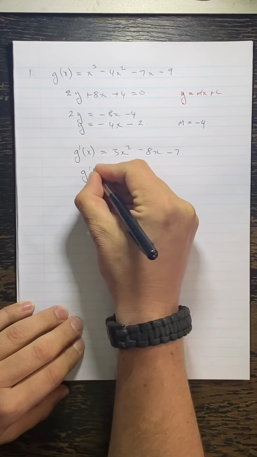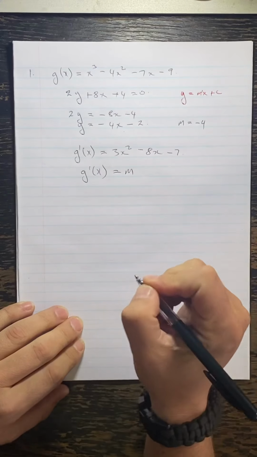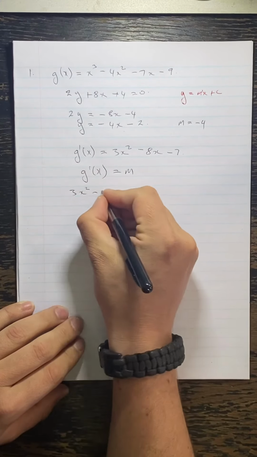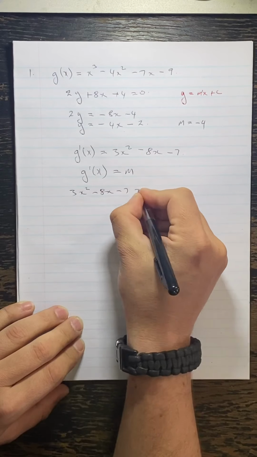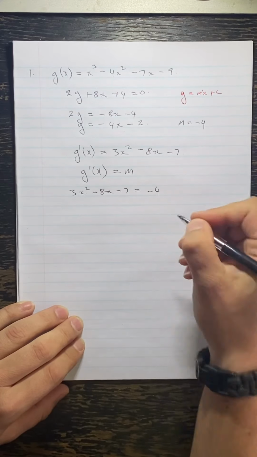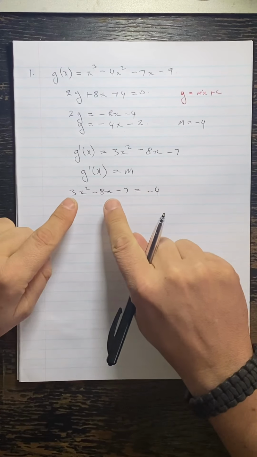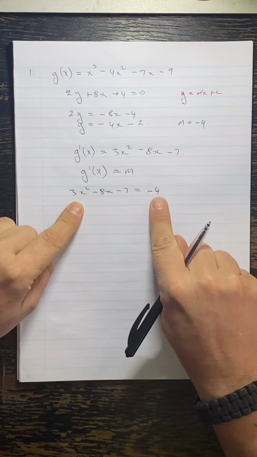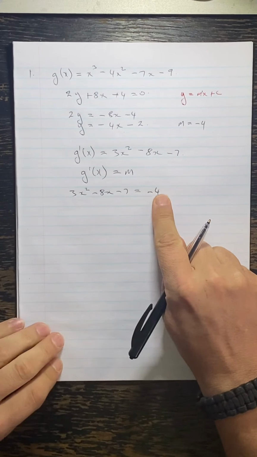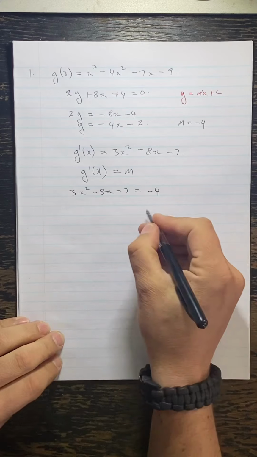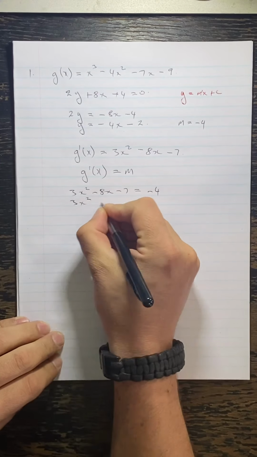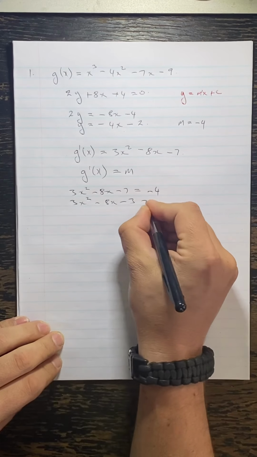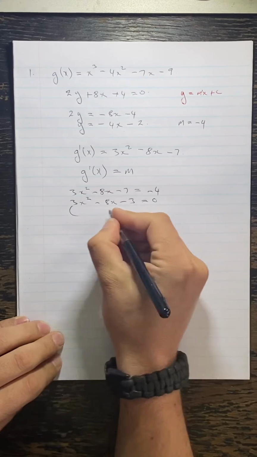Now we know that our derivative is equal to our gradient. So g dashed x is equal to m. So I'm going to set this 3x squared minus 8x minus 7 equal to our gradient. And what I'm doing here, grade 11s, is finding the x value for this graph that corresponds to a gradient of minus 4. Okay, so take the 4 to the other side and it becomes a plus, and we get 3x squared minus 8x minus 3 equals 0. It's a trinomial to factorize.